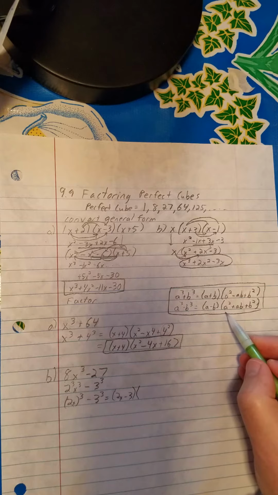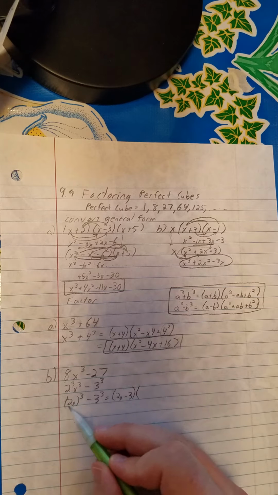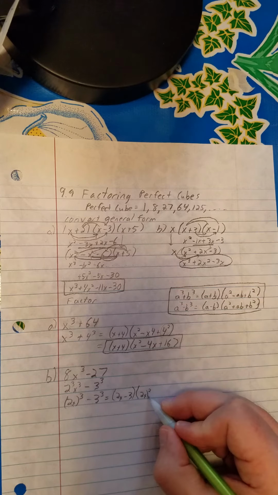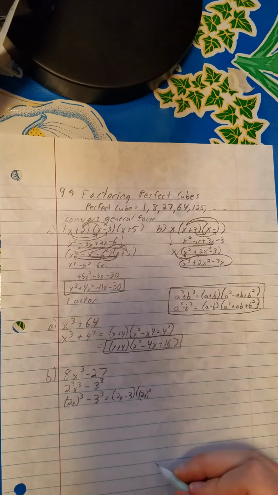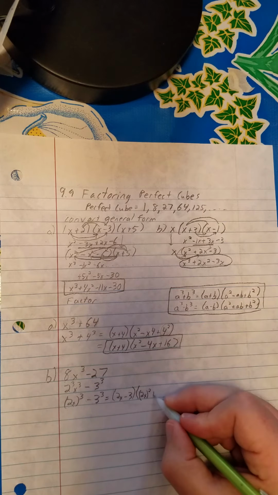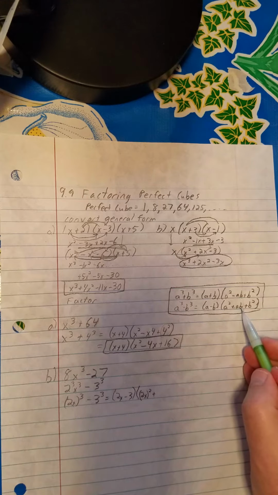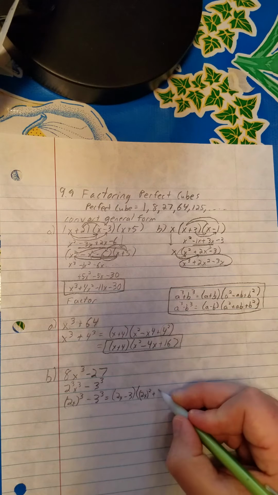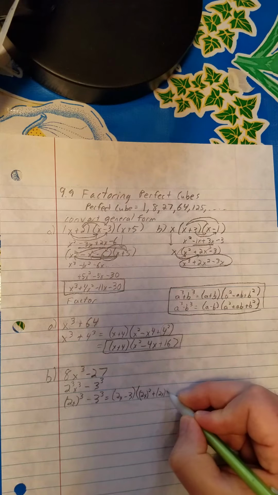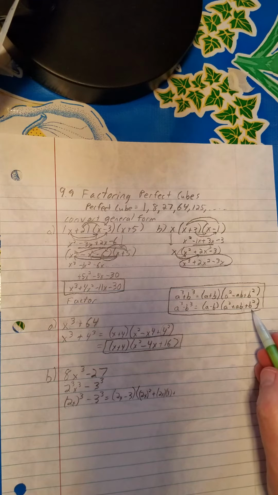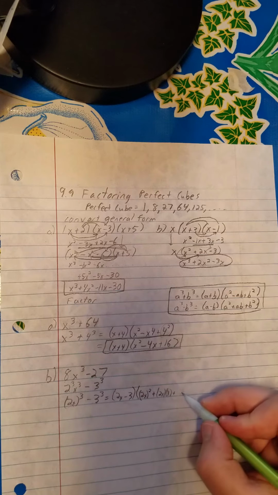Here comes probably the hardest part. Instead of writing a squared, I'm going to write 2x squared. Now it's not x squared, it's 2x squared, so this needs to go in parentheses. We're not just squaring the x, we're squaring the 2x. Plus, instead of writing a times b, I'm going to write 2x times 3. And instead of writing b squared, I'm writing 3 squared.